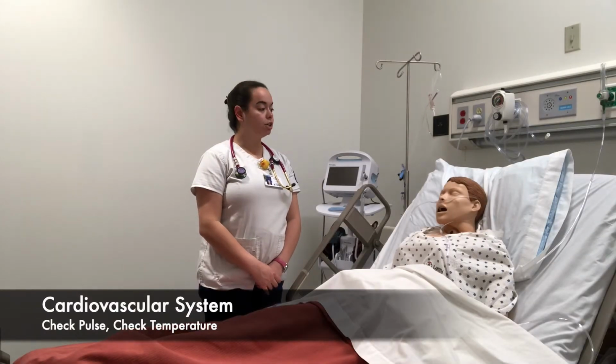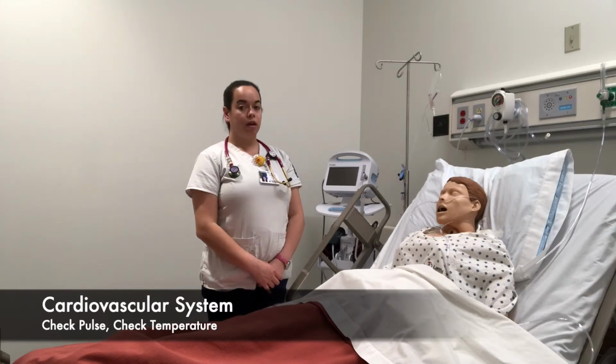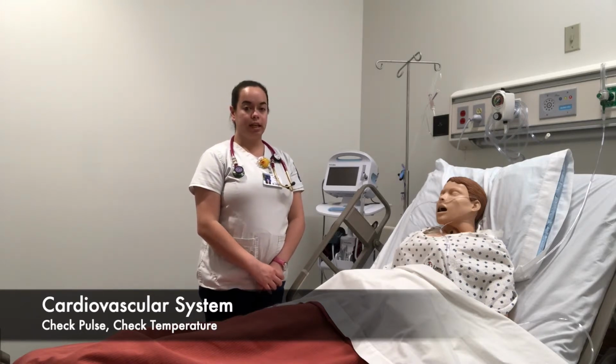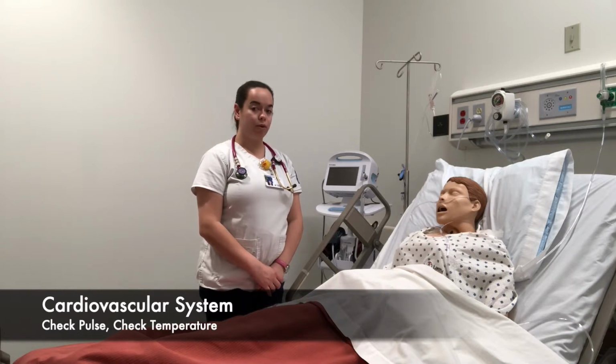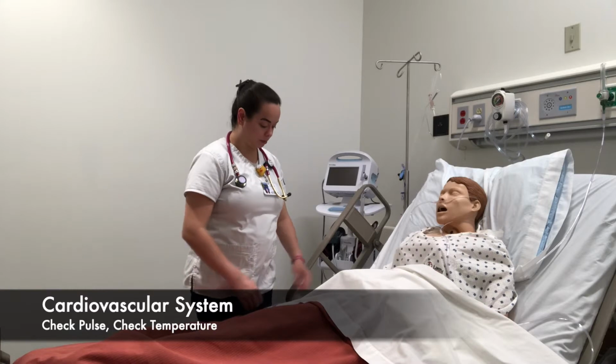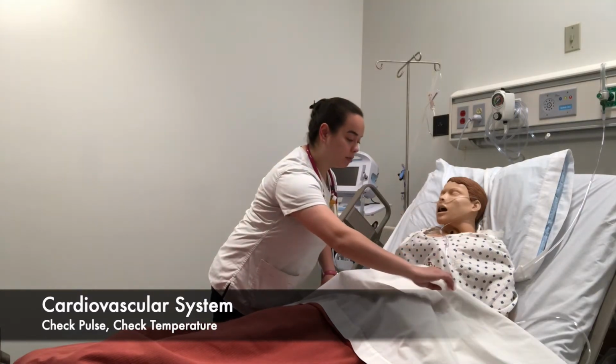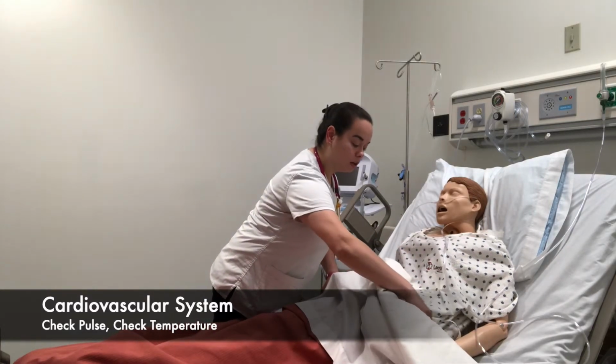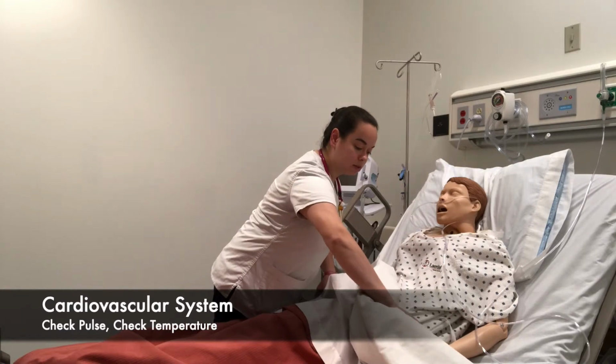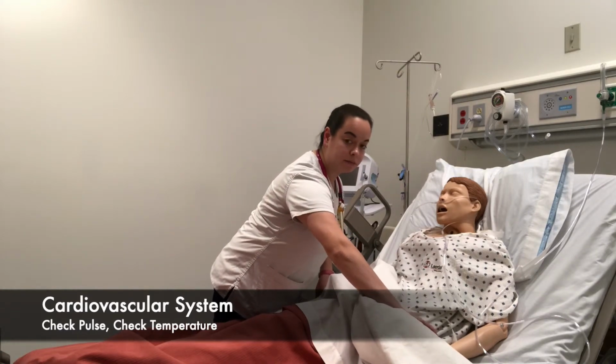Now we're going to assess your cardiovascular system. In your chart, it does state that you have tachycardia, your high heart rate. So I will be checking your pulse. I'm going to check them on both of your arms for 1 full minute.